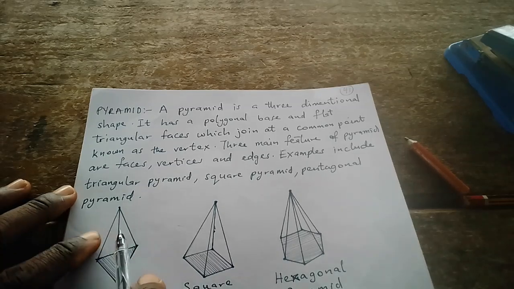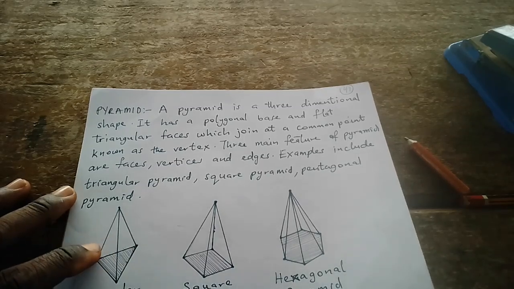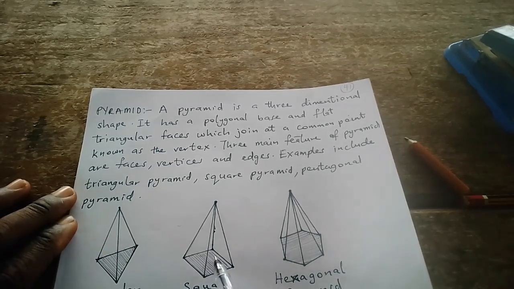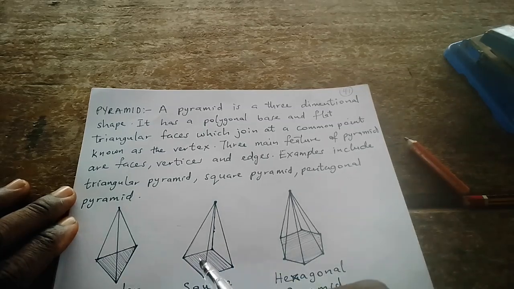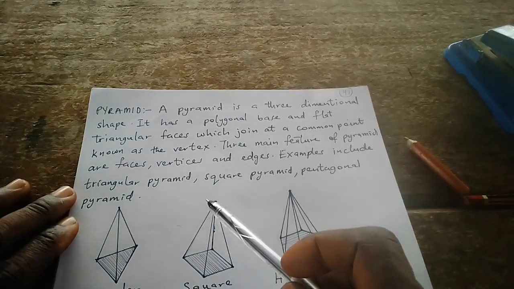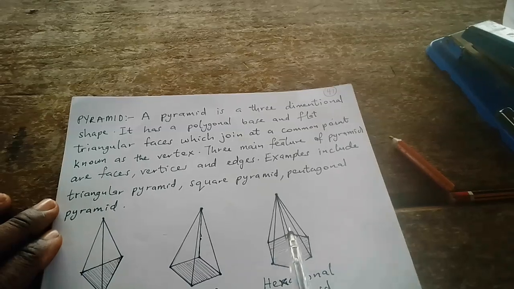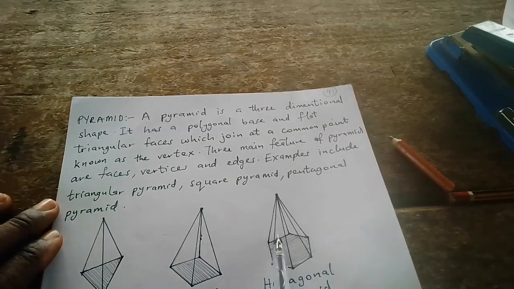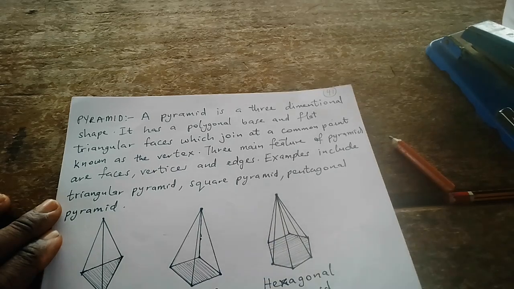That is why we call it a triangular base pyramid. The base of this one is what? A square. That is why we call it a square base pyramid. The base of this one is a hexagon. That is why we call it a hexagonal pyramid.